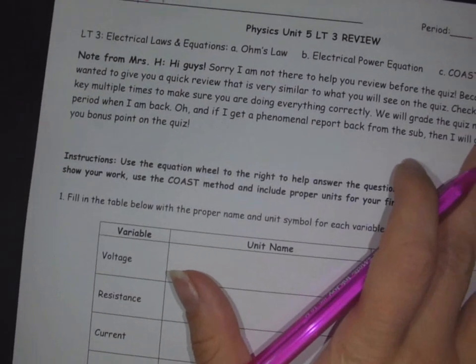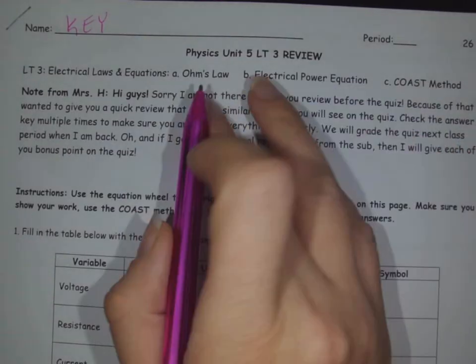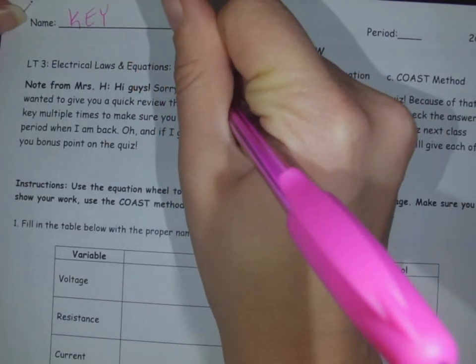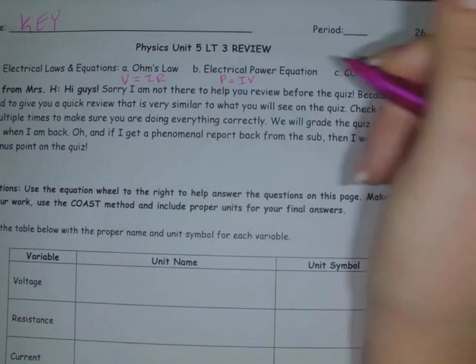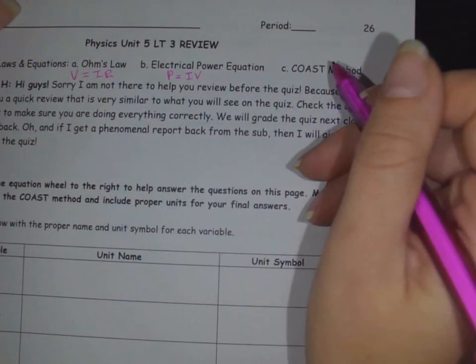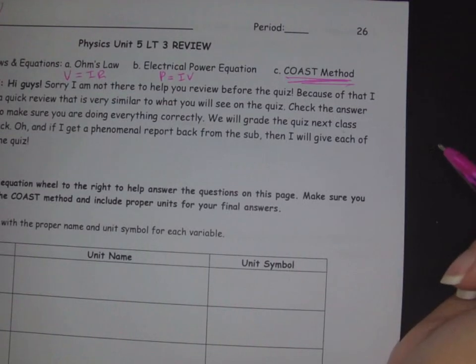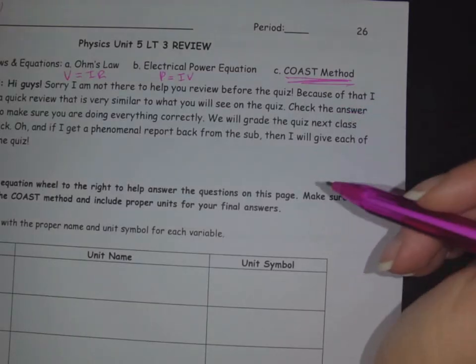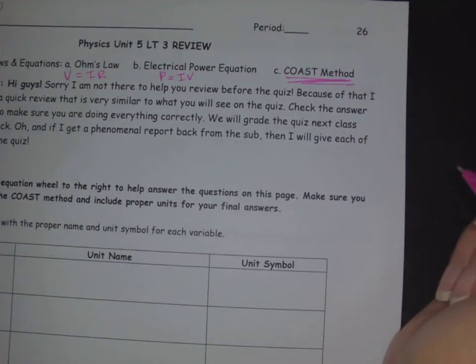Okay, the quiz is on learning target number 3, which is the electrical laws and equations. We had 2 of them. We had Ohm's law, which was V equals IR. And then we had the electrical power equation, P equals IV. And then notice something, the COAST method. That means that if you are not using the COAST method on the quiz, you will lose points. So on this example that I'm going to show you, please make sure that you're doing all these same COAST method steps: collecting, organizing, analyzing, solving, and thinking. Is that a reasonable answer or not? Okay.